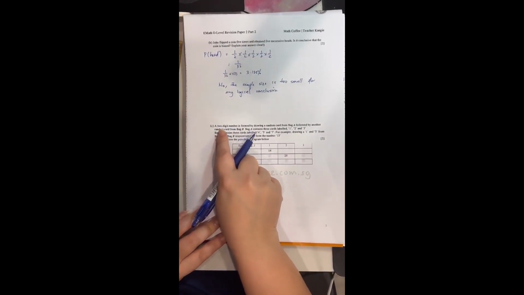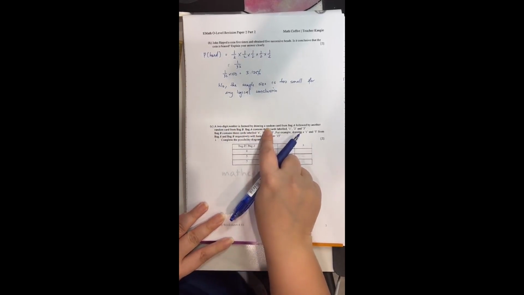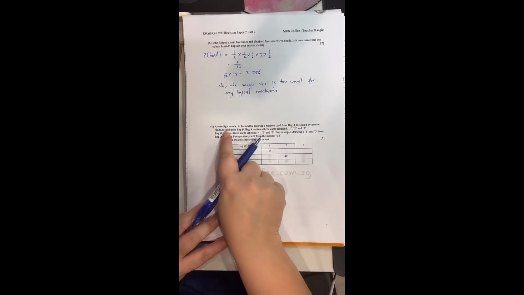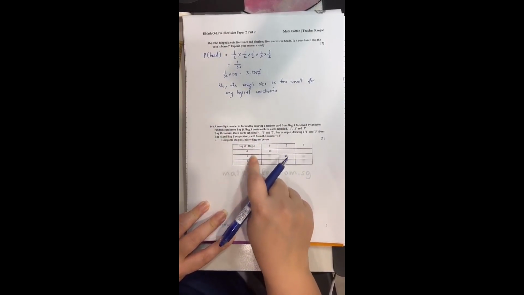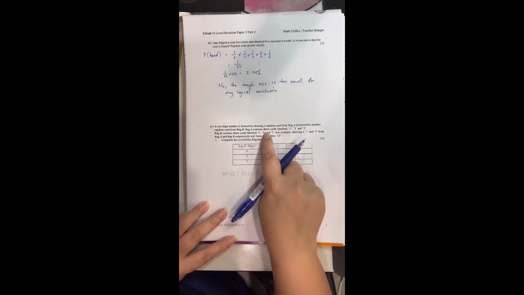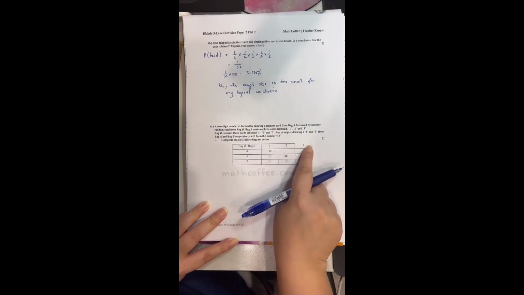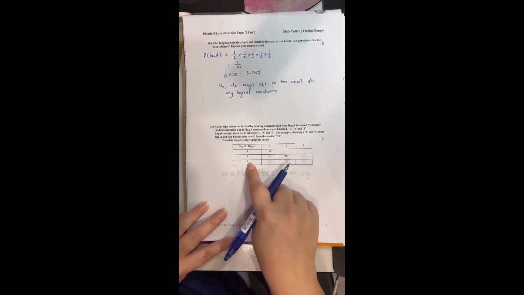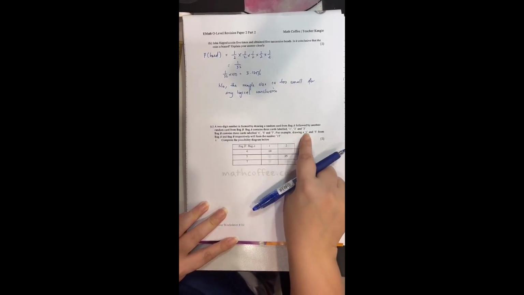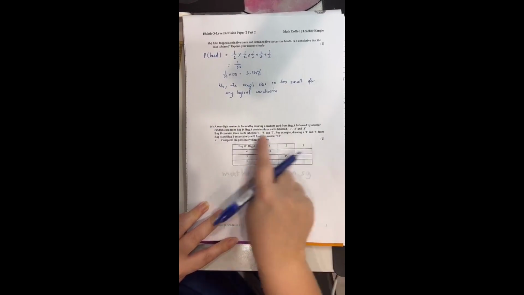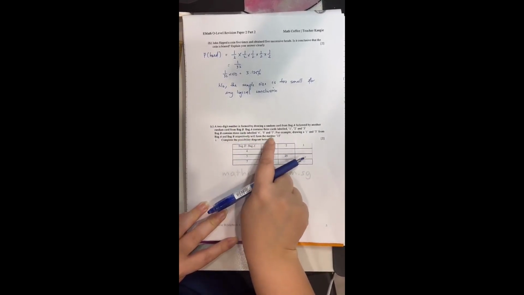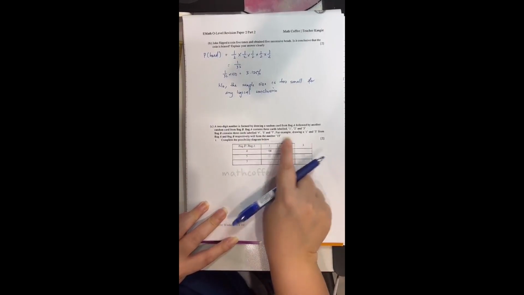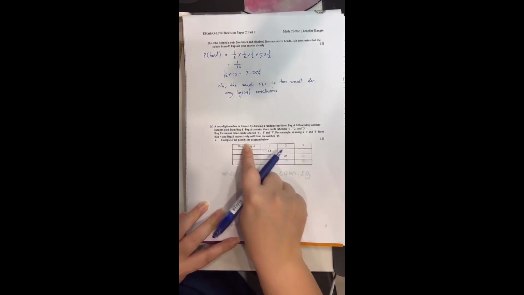Part C says a 2-digit number is formed by drawing a random card from bag A, followed by a random card from bag B. So bag A contains 3 cards, 1, 2, 3, and bag B contains 4, 5, 7. So for example, drawing a 1 and a 5 means that you will form a number 15. In other words, this is the 10 digit, this is the 1 digit.